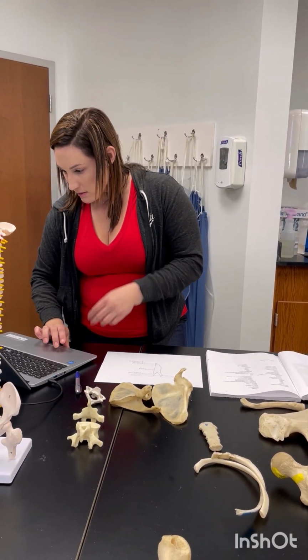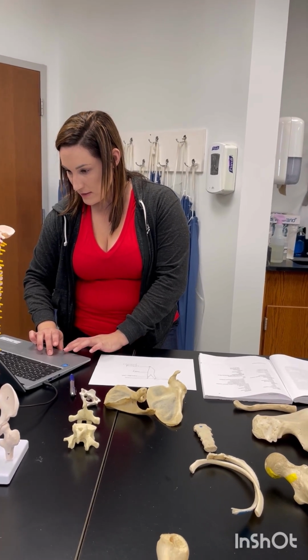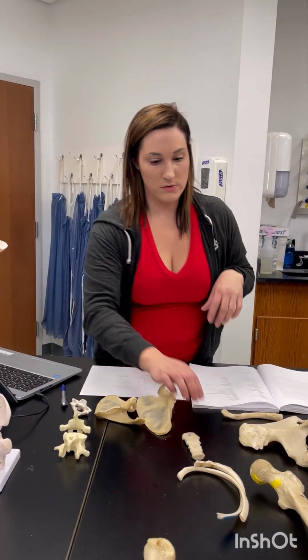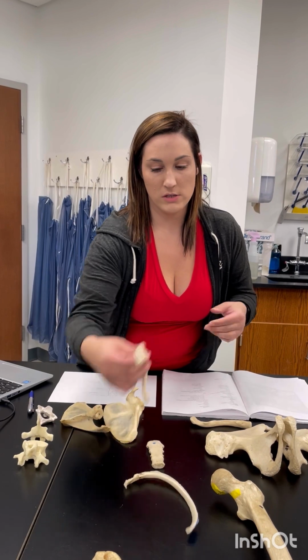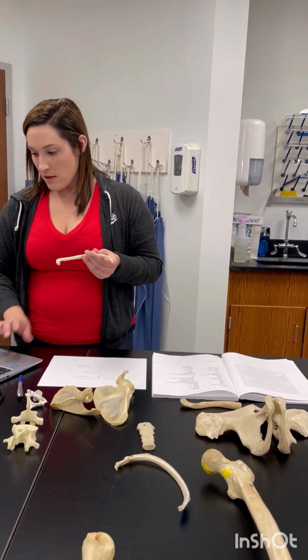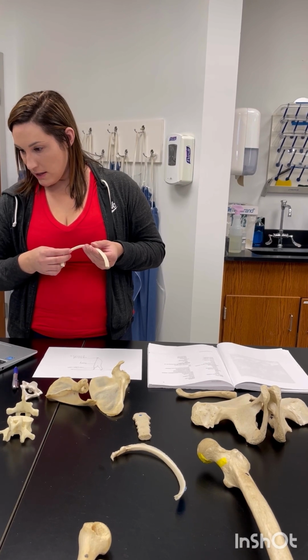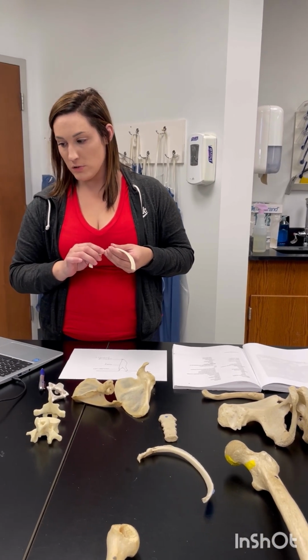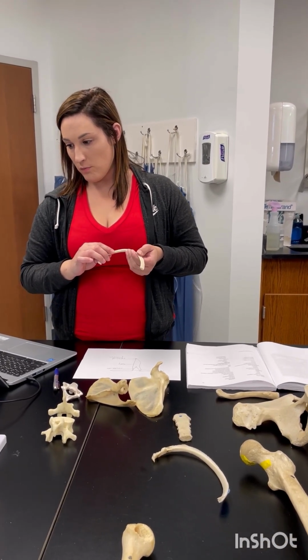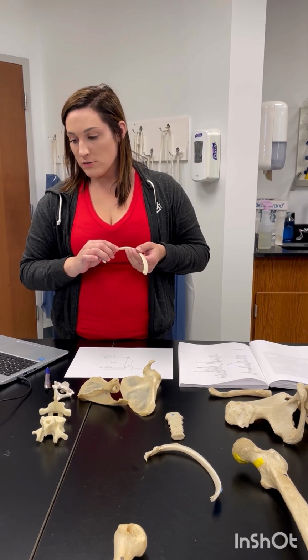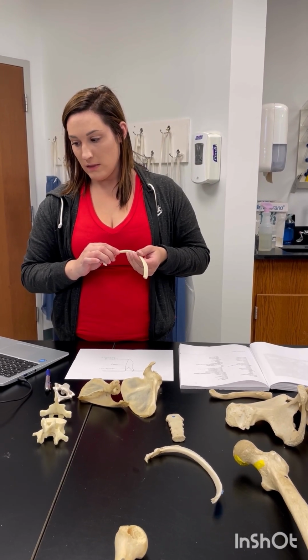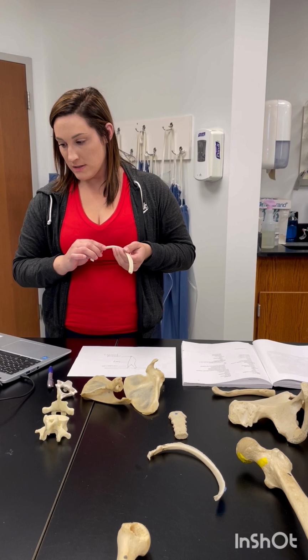And then for the ribs, these are just an example of two of the ribs that we have. And then there are true ribs, which are the ribs at the top, 1 through 7. The false ribs are numbers 8 through 12, and the rest are called floating ribs.